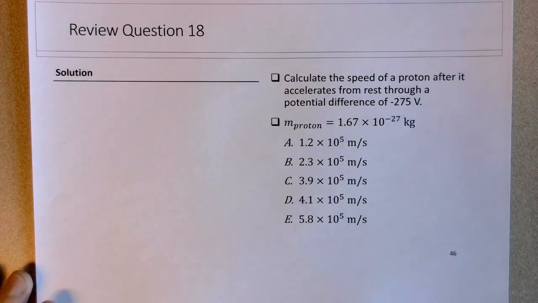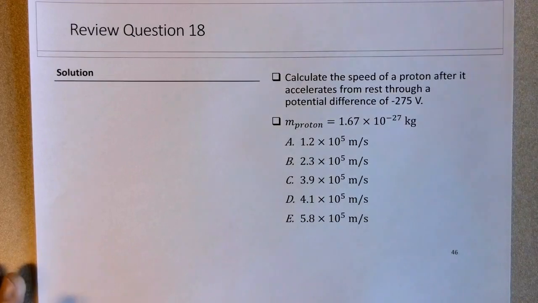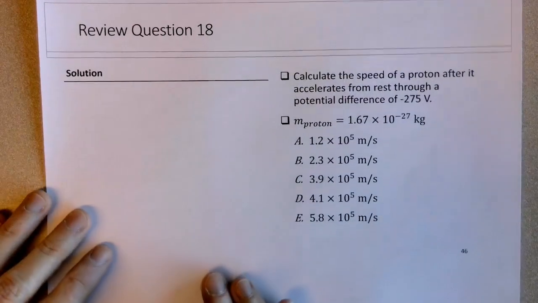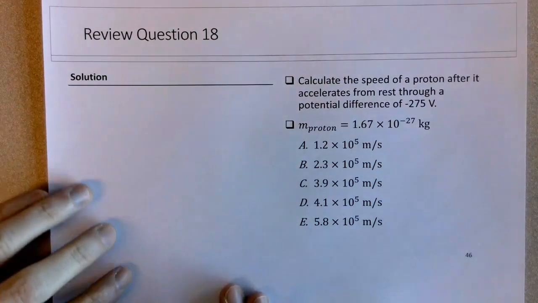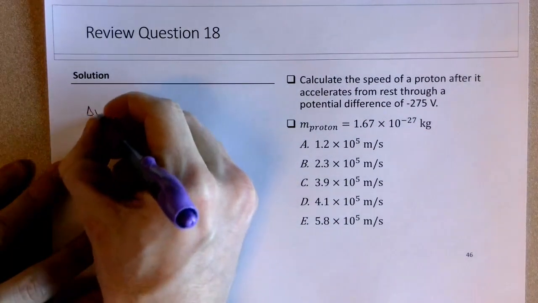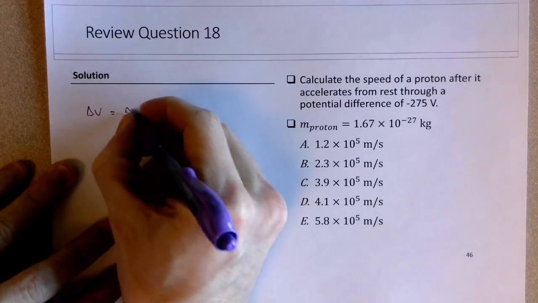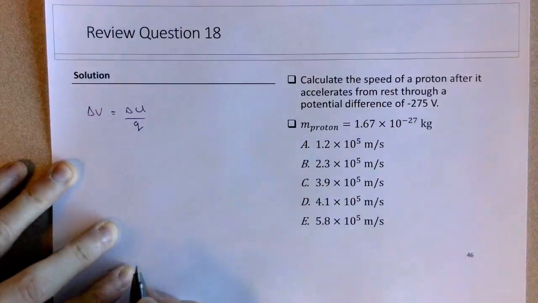Okay, so in question 18, we have a context where we are trying to calculate the speed of a proton after it accelerates from rest through a potential difference of negative 275 volts. And we're given the mass of the proton in the question. So this is related to the links between electric potential and electric potential energy. So we have this expression delta V equals delta U divided by Q.